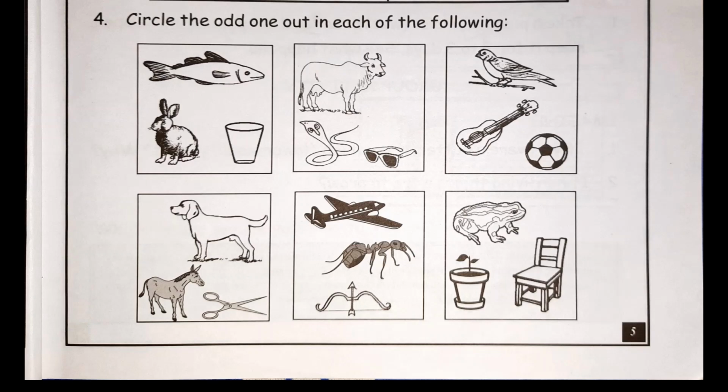Now let's go to the fourth question. Circle the odd one out in each of the following. Now observe the first picture. Fish, rabbit, glass. Children, can you identify the odd one here? Think, children. Yes, it is glass, because glass is a non-living thing, whereas fish and rabbit is a living thing. Very good.